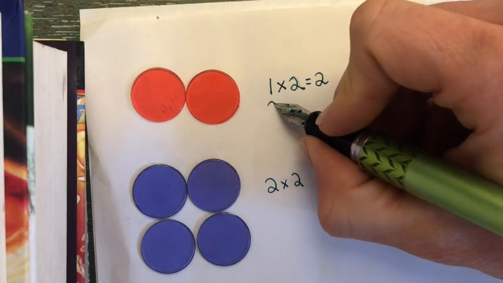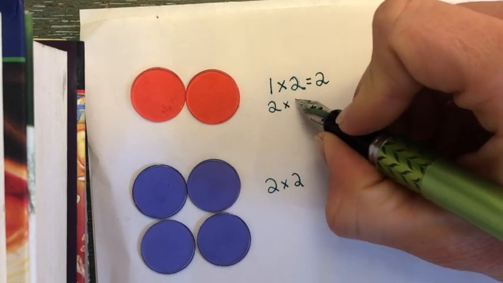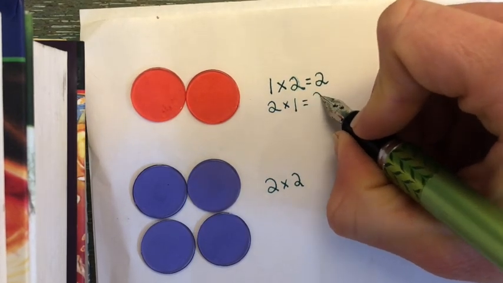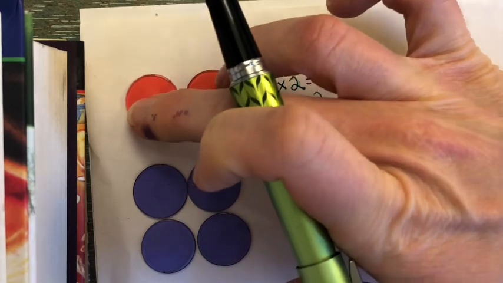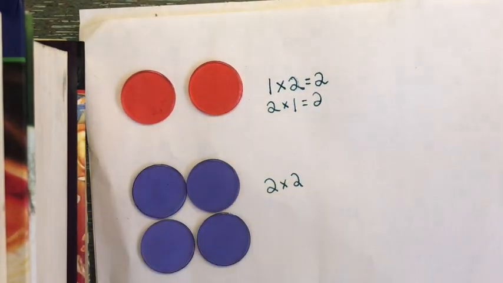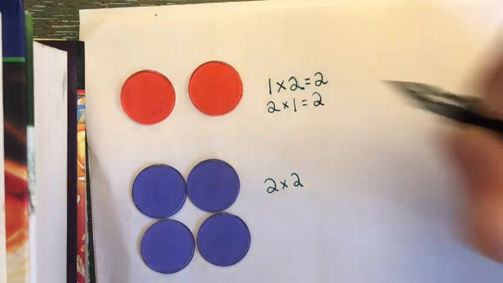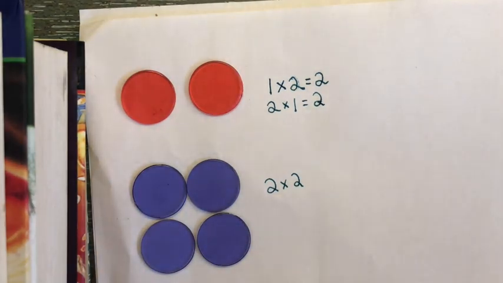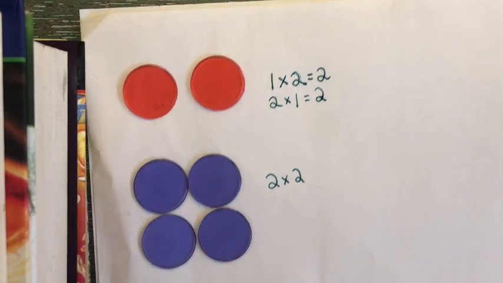You could also put 2 times 1 is 2. And that's because you have 2 groups of 1. 2 groups of 1 is 2. So when you look at that, that is all an equation is for multiplication and all the array is. Now we're going to move on to the second array.